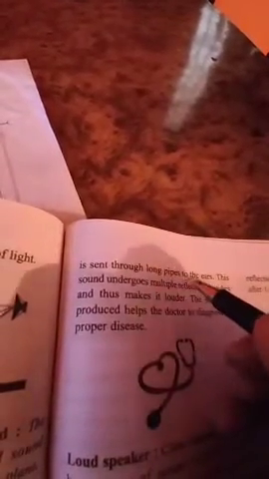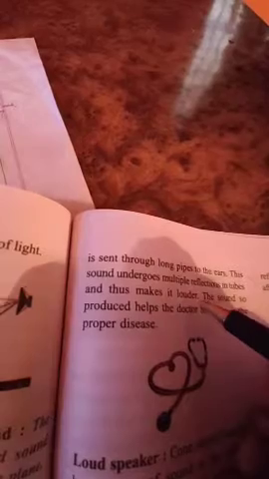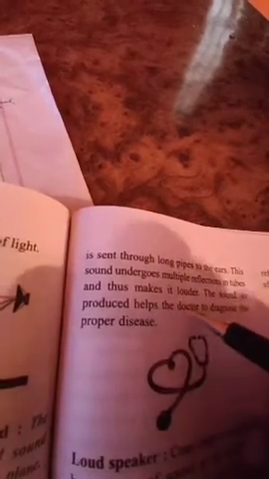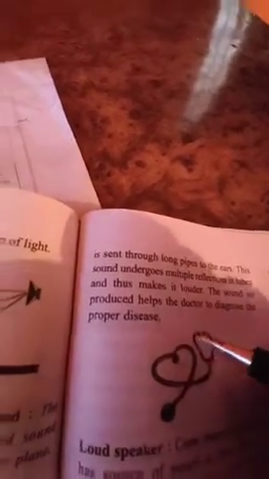Sound is sent through long pipes to the ears. This sound undergoes multiple reflections in the tubes and thus becomes louder. The sound so produced helps the doctor to diagnose the disease properly.